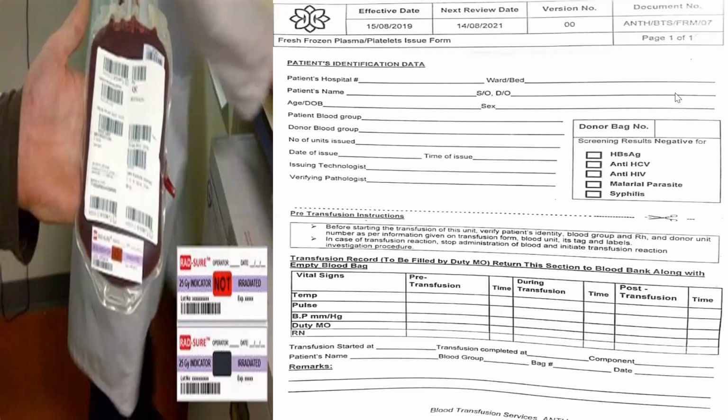We must check the stamp of irradiation before infusion. Also in this form, we write the pre-transfusion, during-transfusion, and post-transfusion vitals, the transfusion start time, and the transfusion completion time.